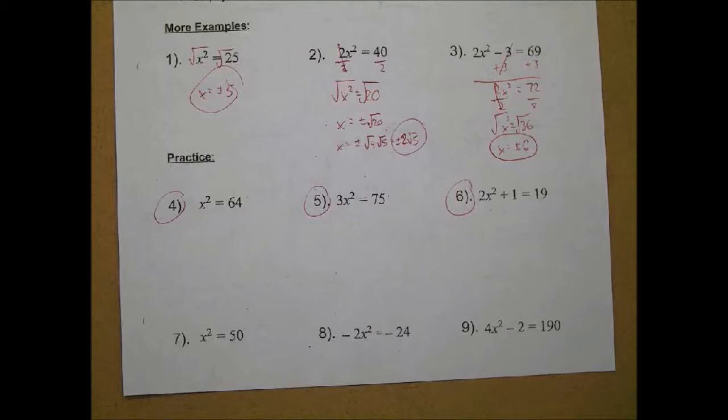If you finish 4, 5, and 6, go ahead and give 7, 8, and 9 a try too. I did not assign them for any particular reason. Go ahead and try 7, 8, and 9. If you finish 4, 5, and 6 and you're feeling good, try 7, 8, and 9.